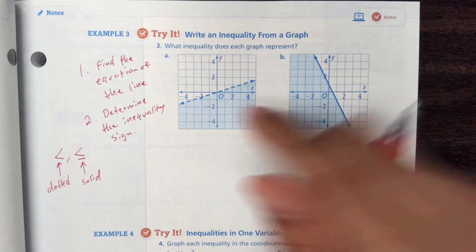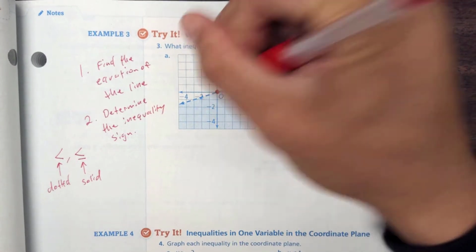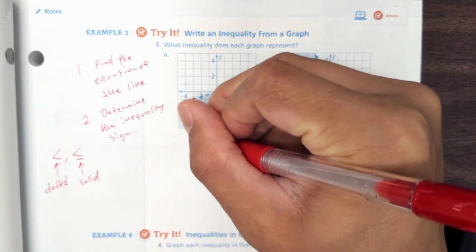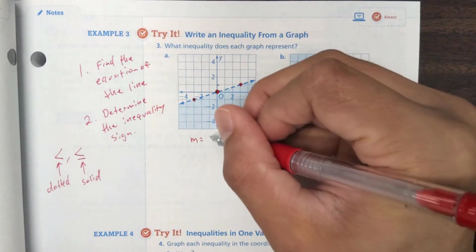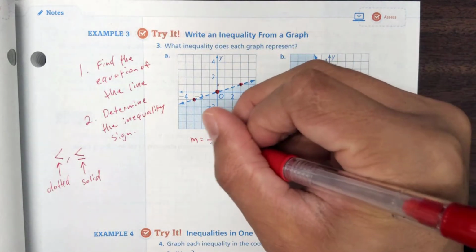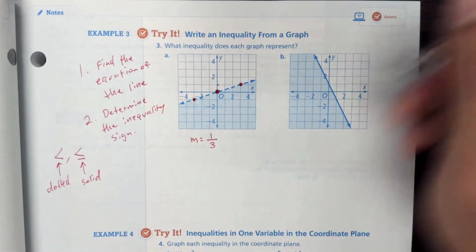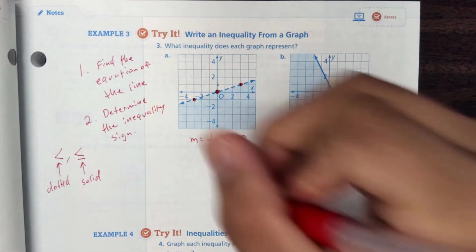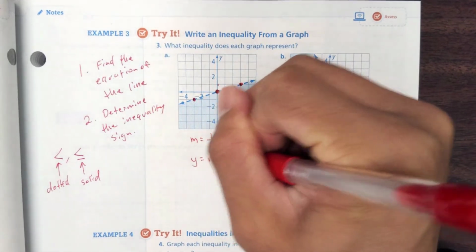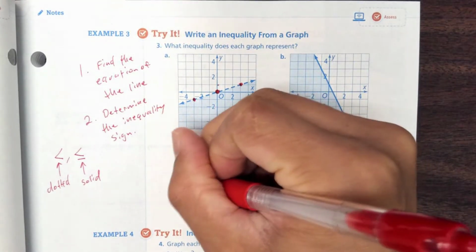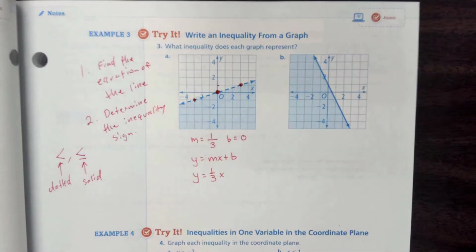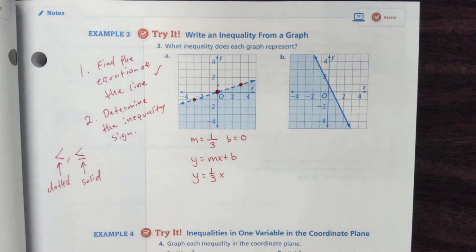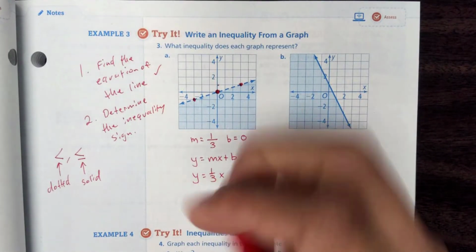Okay, so in this case, I see a y-intercept here, and I see another point here, and I see another point here. Okay, so my slope is going to be up 1, rise 1, run 1, 2, 3. Okay, so it's going to be 1/3. My y-intercept is 0. So if y equals mx plus b, then y equals 1/3 x plus 0. So now I know my equation of my line. That's my first step. Now I need to determine what goes in this blank.